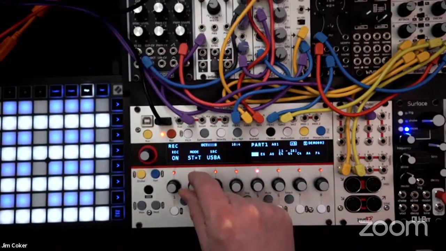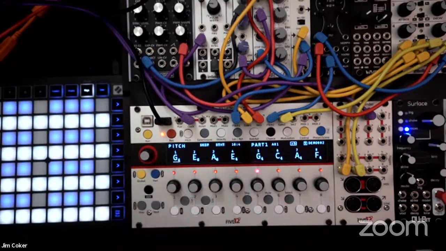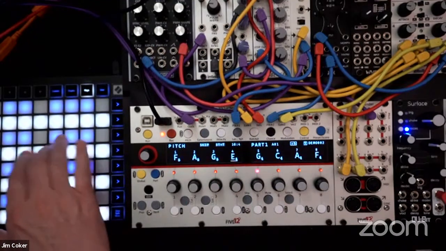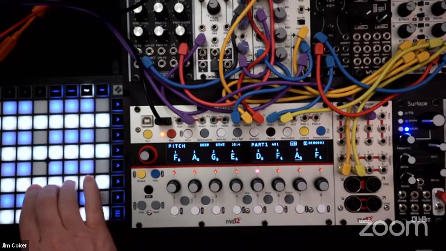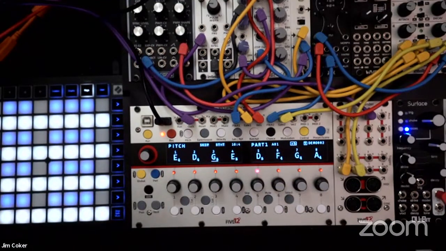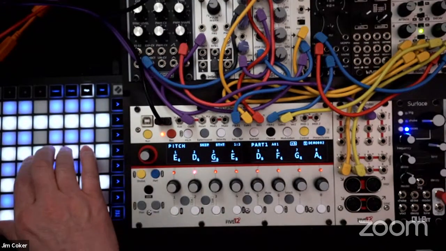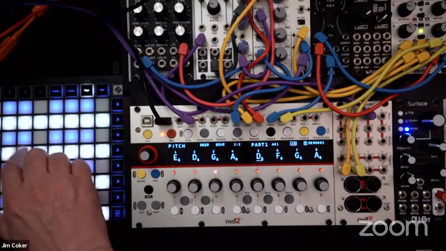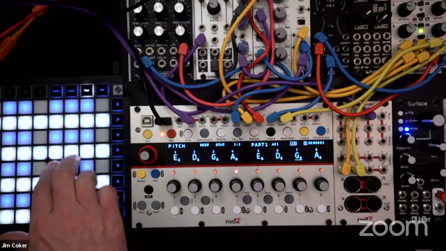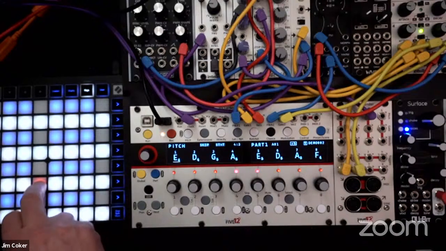And then the next one up is step plus through, and in this case, you will hear the note as you're programming into the sequence, and if the sequence is playing, what you play on the LaunchPad will temporarily mute the sequence.